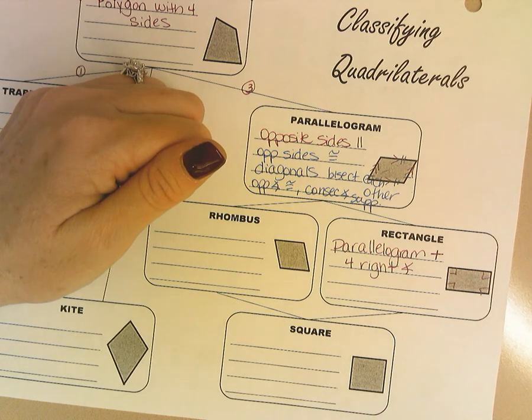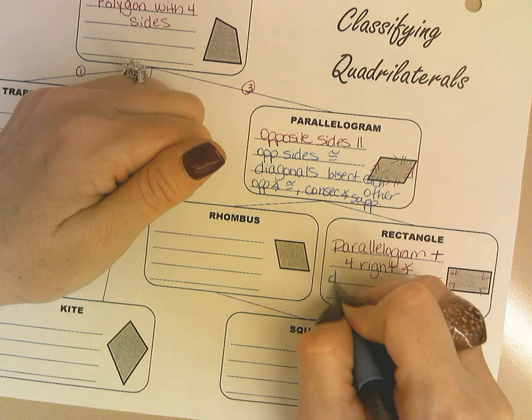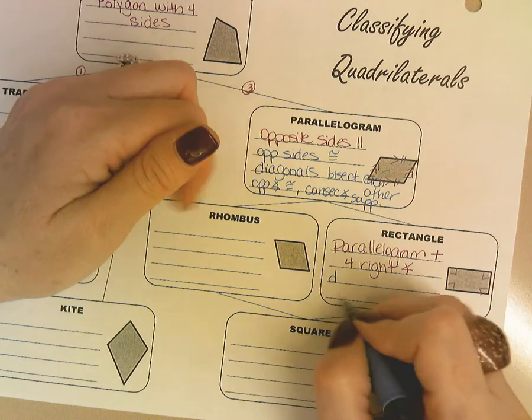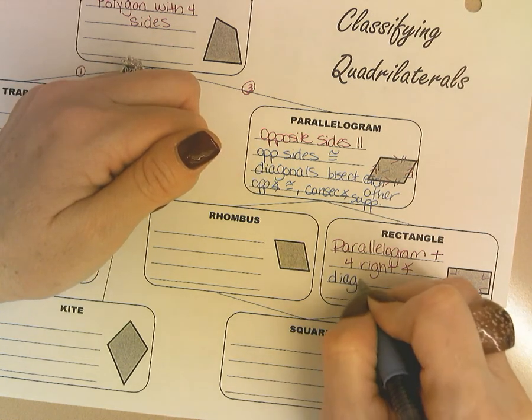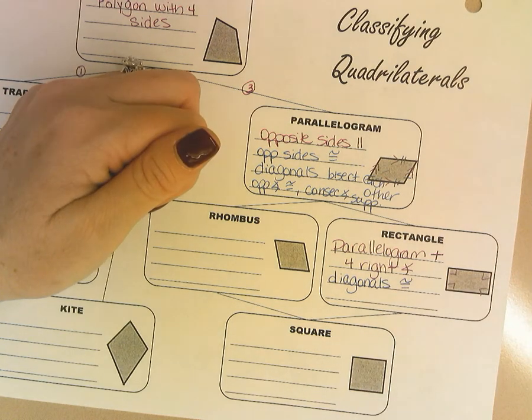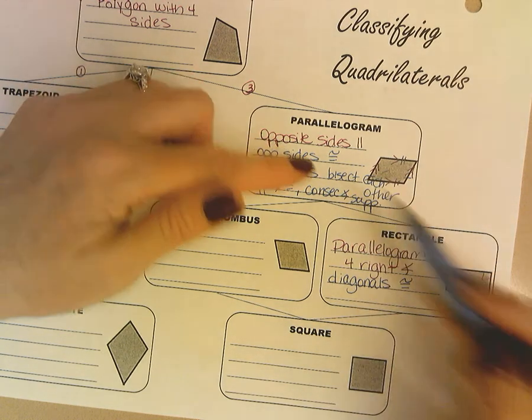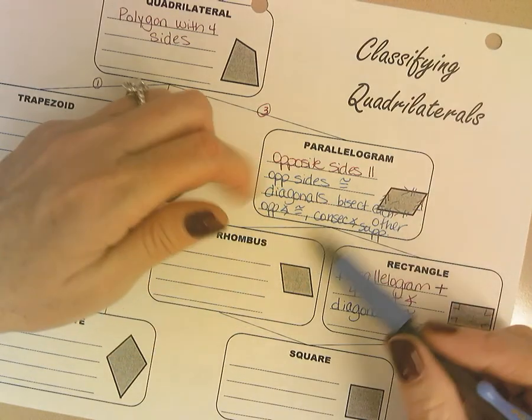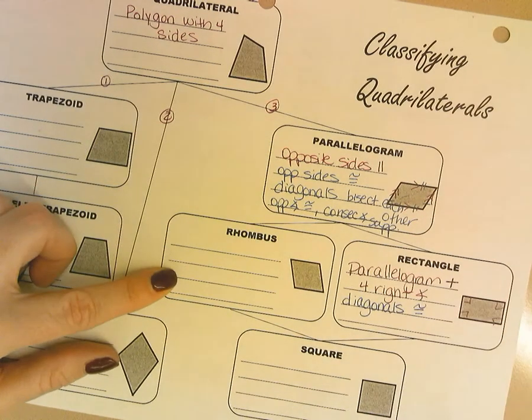If it has that, the extra feature that we can say is that the diagonals are also congruent. It has these features plus diagonals are congruent. So that's one type of parallelogram. Another type of parallelogram is a rhombus.